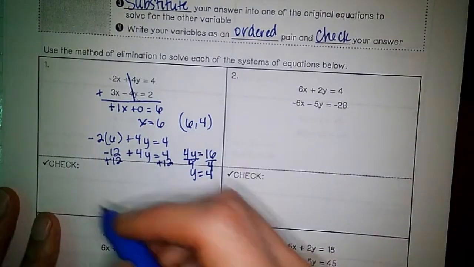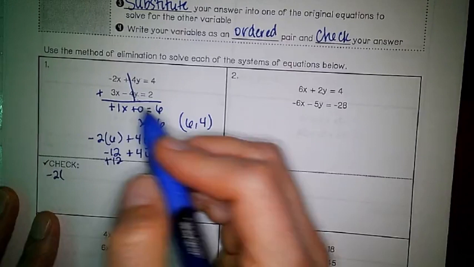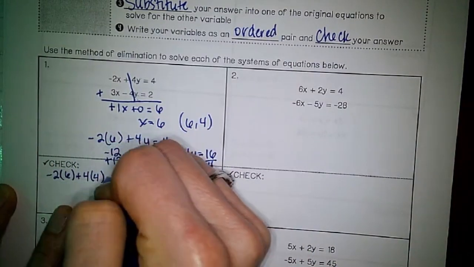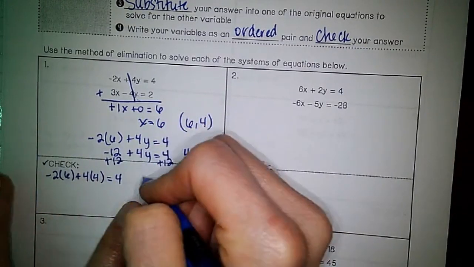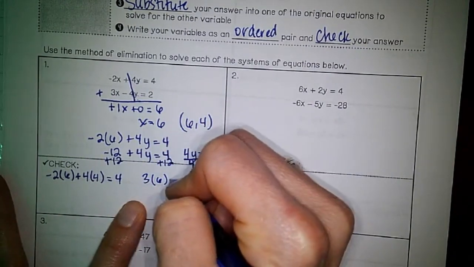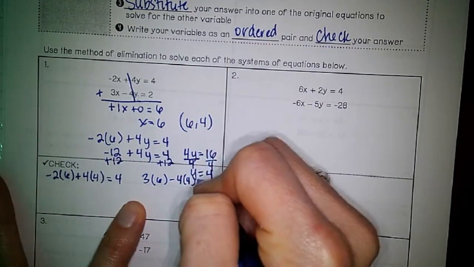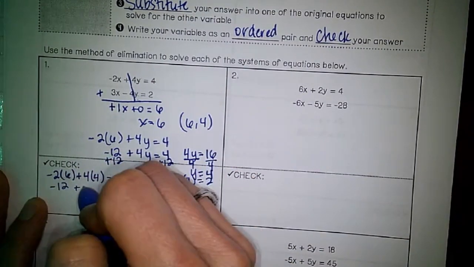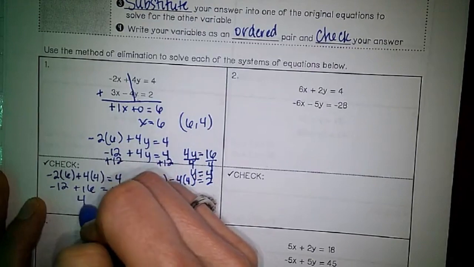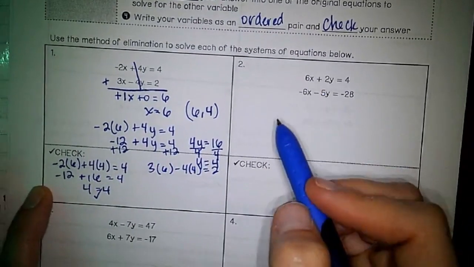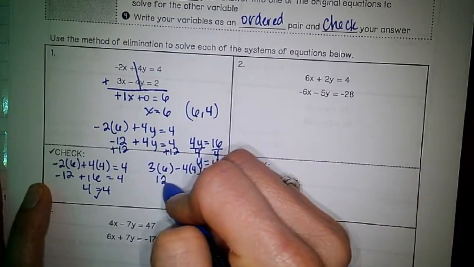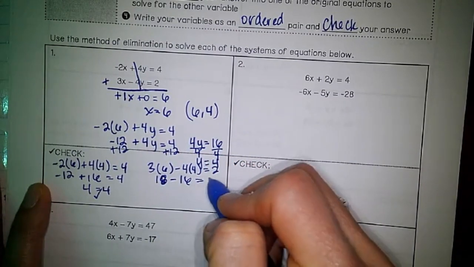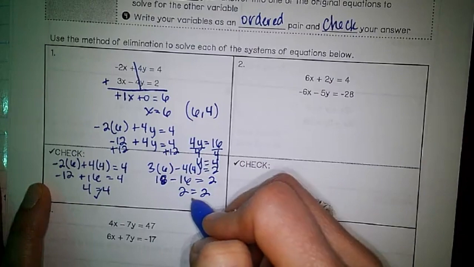How do we know that? We're going to check it. Negative 2 times 6 plus 4 times 4 should equal 4. And 3 times 6 minus 4 times 4 should equal 2. Negative 12 plus 16 equals 4. 4 equals 4. We got it right. 18 minus 16 equals 2. 2 equals 2. We got it right.